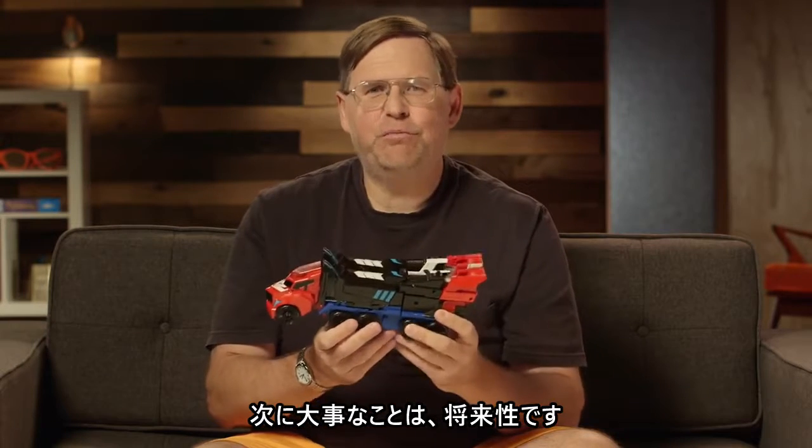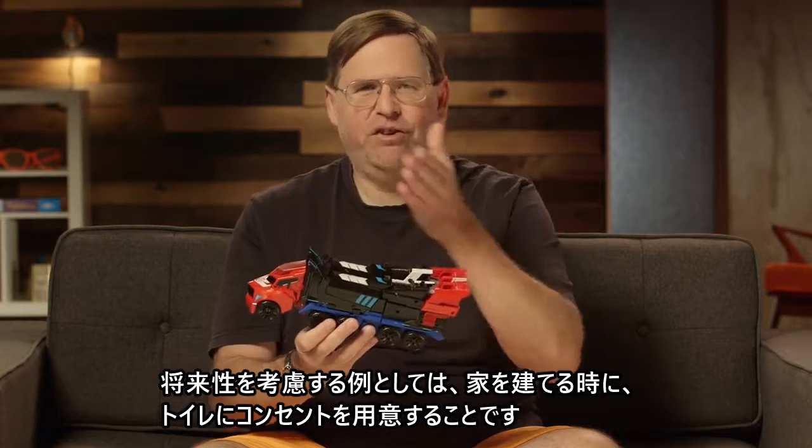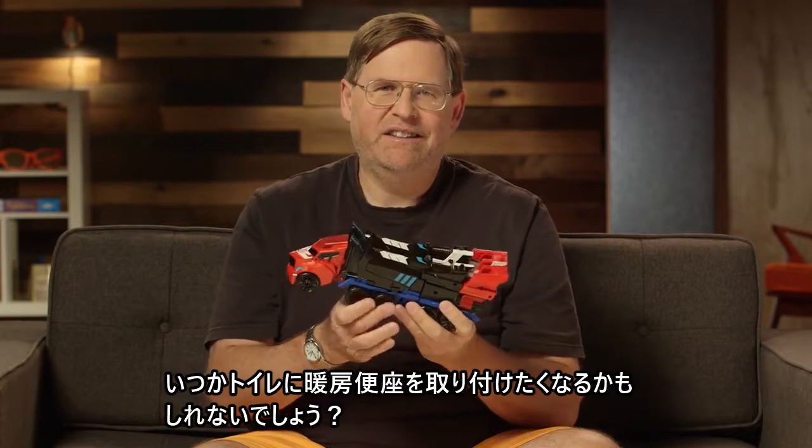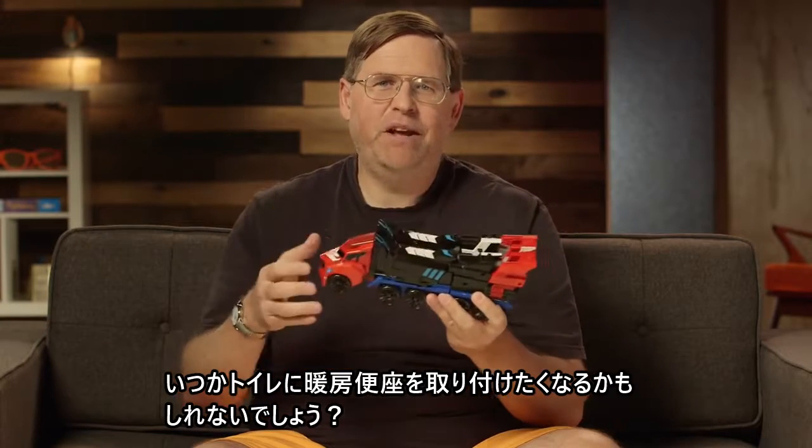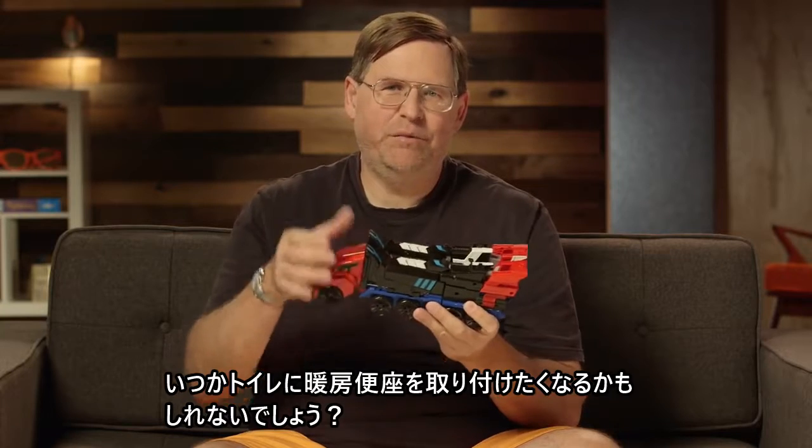The second thing is future-proofing. So, as an example of future-proofing, when I built my house, I put electrical outlets next to all the toilets. The thought was, hey, someday we may want to put heated seats on the toilet, so we can put an electrical outlet there in case we want to do that later. And that's an example of future-proofing.